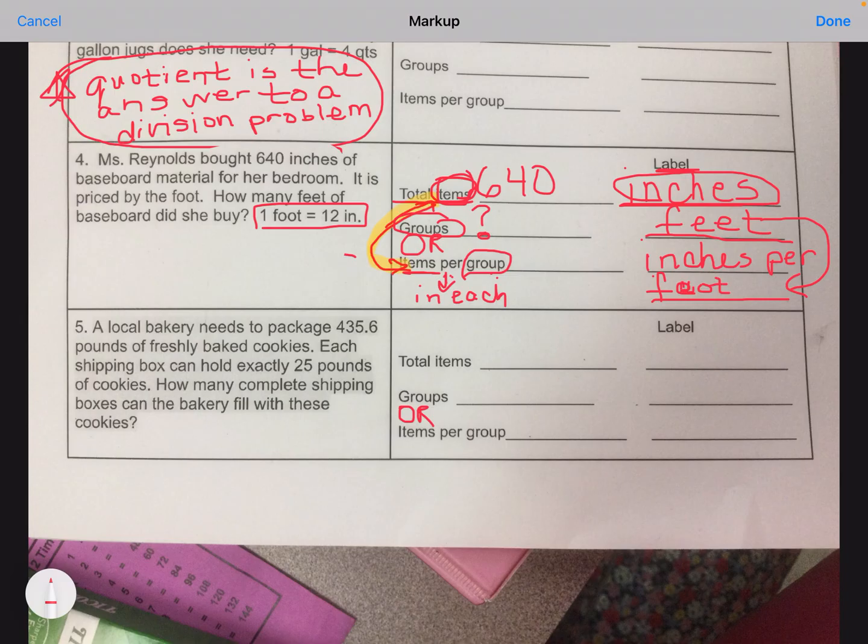It's per one thing, inches for each foot. Do I know how many inches are in each, per means in each foot? Yes, that's this information right here.